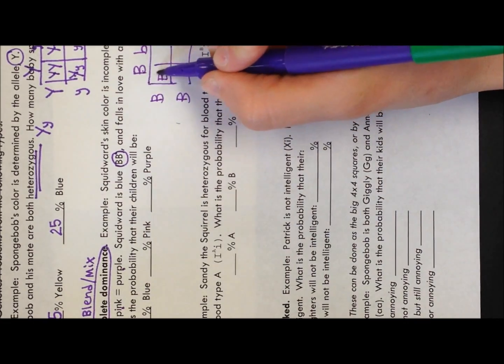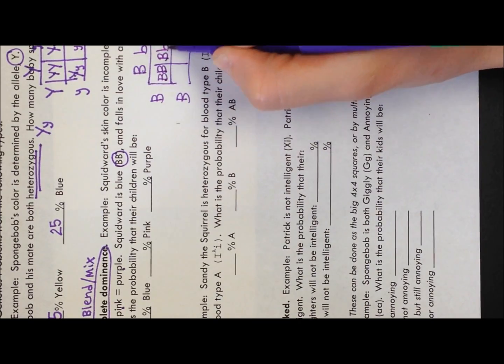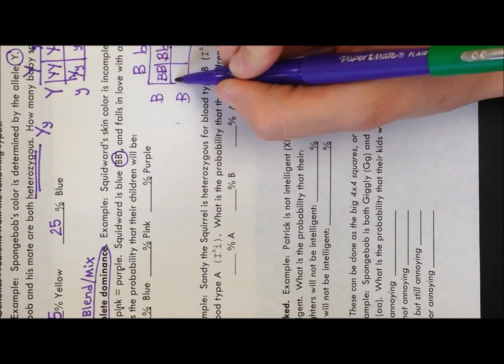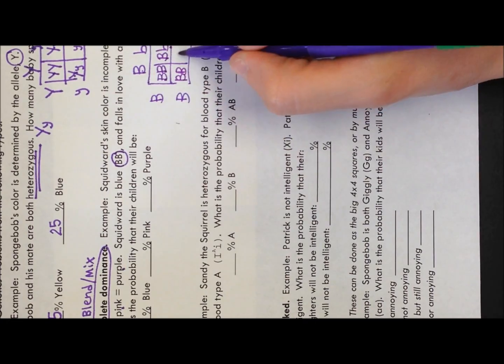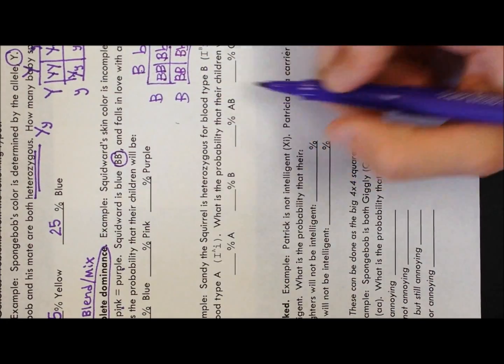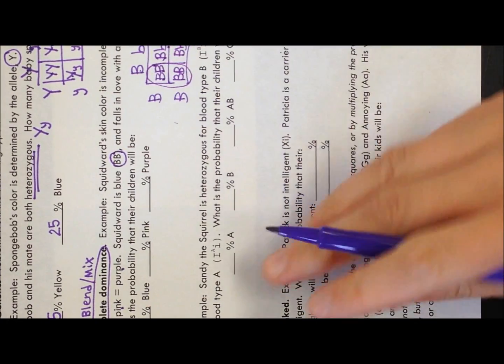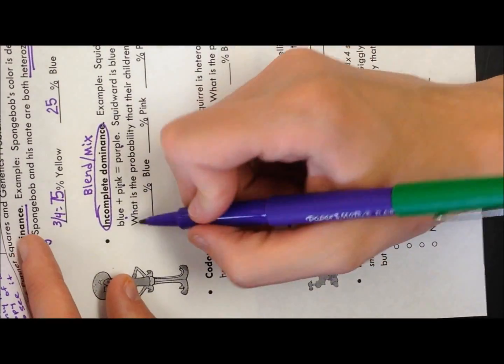So let's fill in the Punnett square. This one, blue, blue. This one, blue, pink, so that looks purple. This one, blue, blue. This one, blue, pink, looks purple. So if I look here, these two are blue. That's 50%.